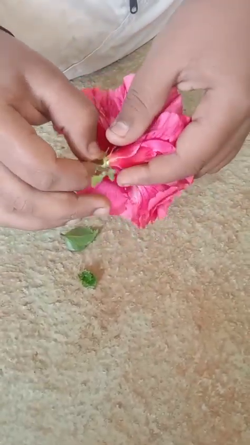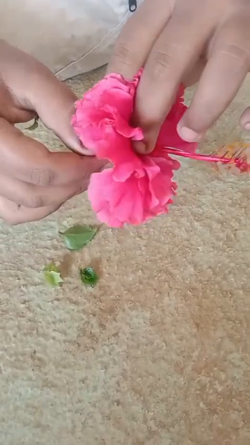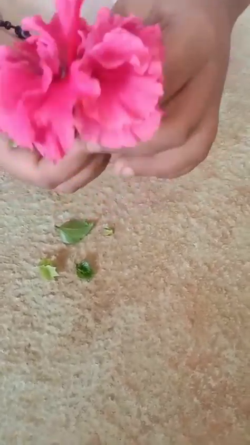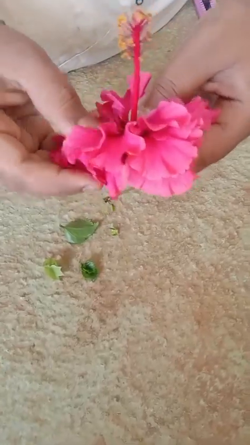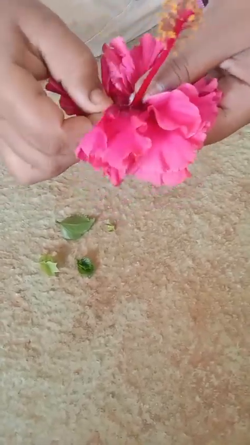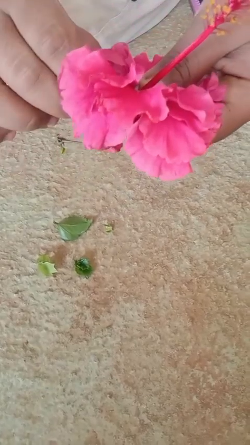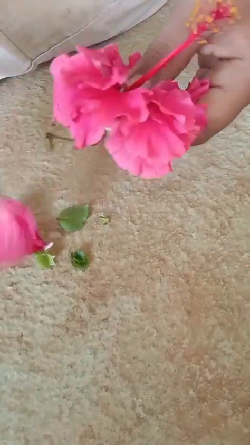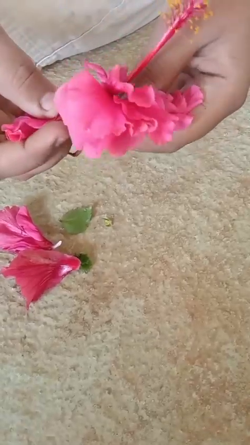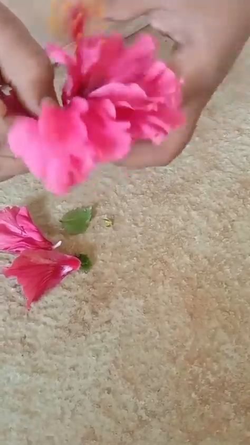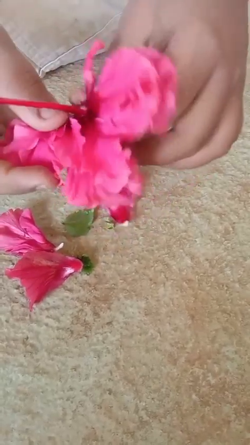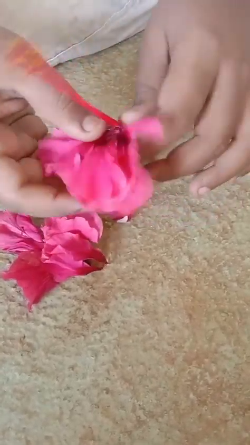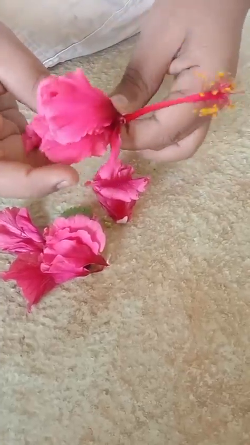I am doing it manually. Slowly you should do it, seeing that the flower won't break. Now, moving on to the petal. You should do it one by one. You may get some flowers which have only 5 to 6 petals. If you have a flower with this many petals, then you should be careful while handling, so that when you drag one, other parts won't break. This is called the petal of a flower.